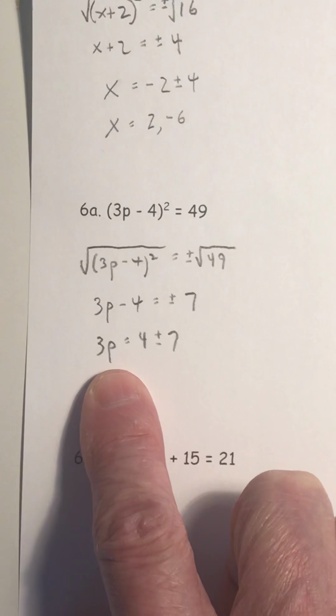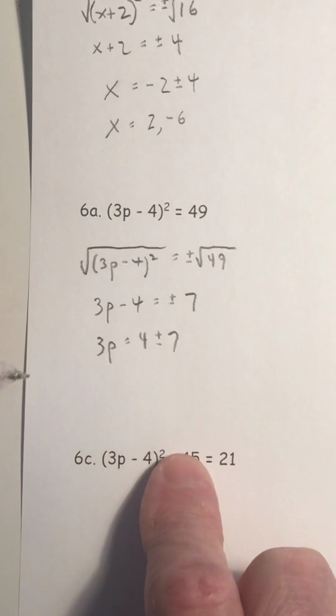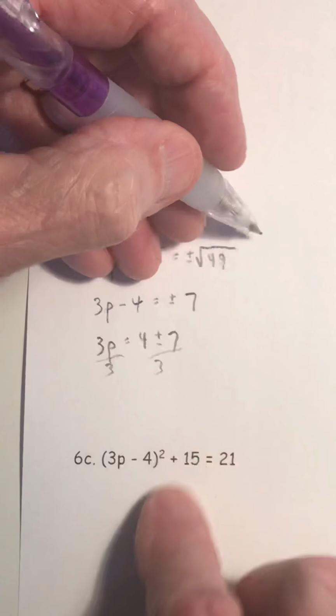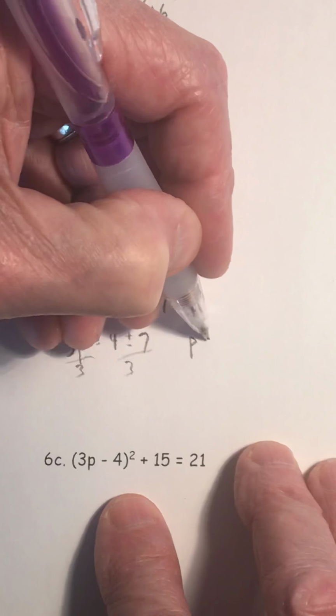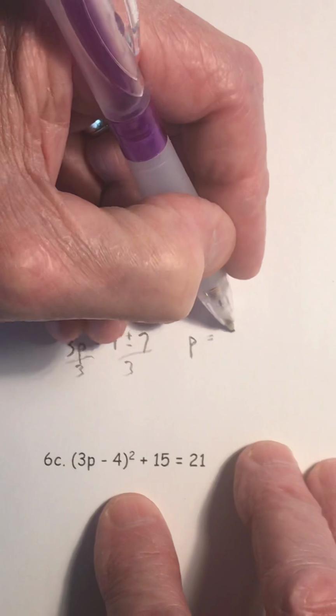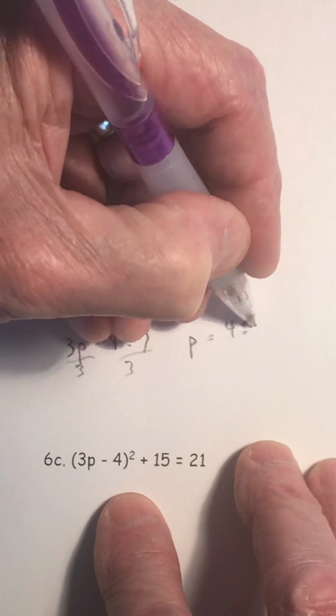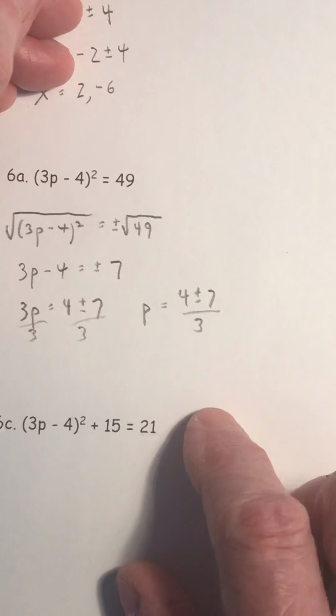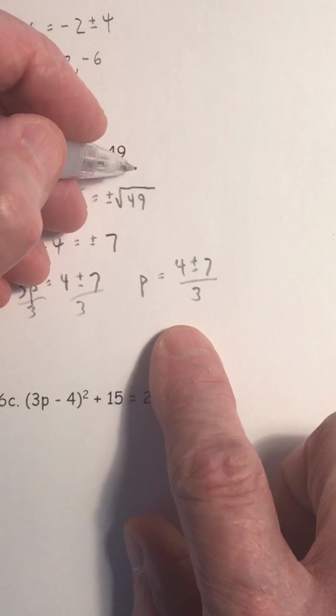Finally, to get the 3 to go away, I got to divide both sides by 3. So that would look like this. And then our final answer looks like this. P equals 4 plus or minus 7 over 3. And I'm not going to do this for everyone. It gets pretty boring. You might be bored already.